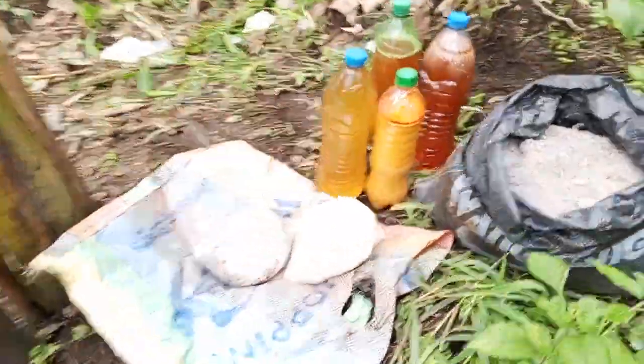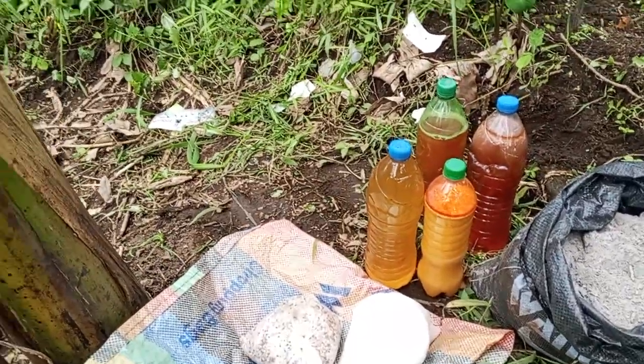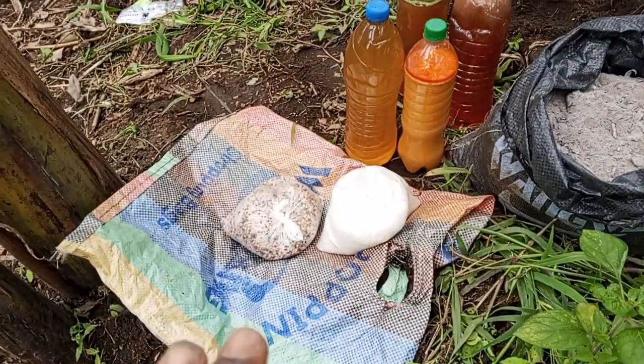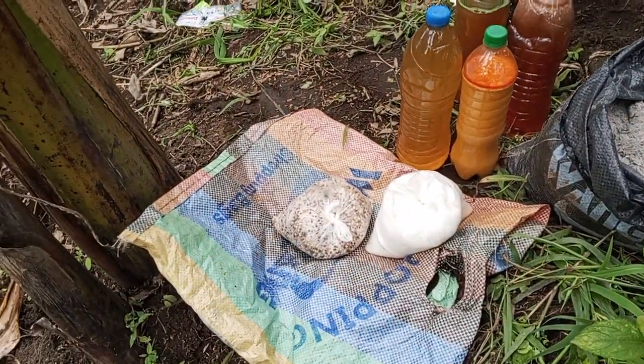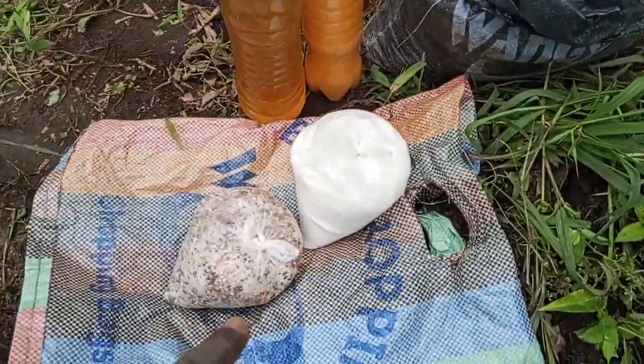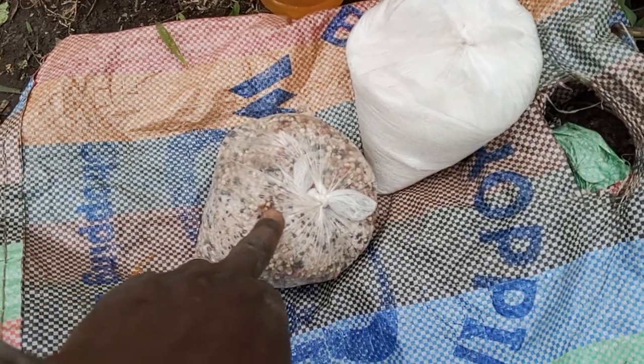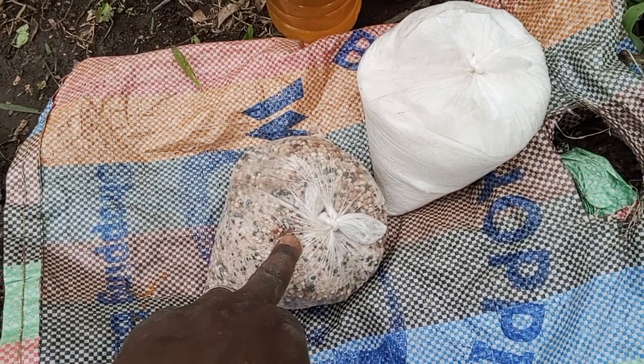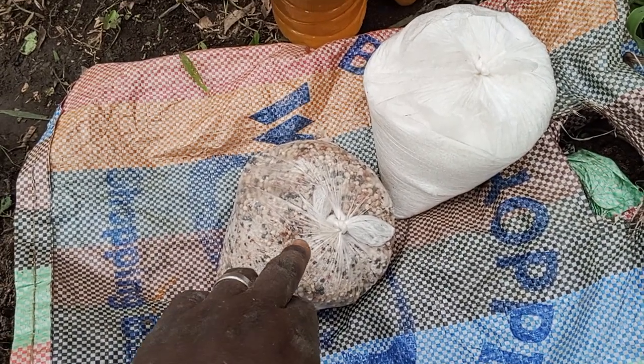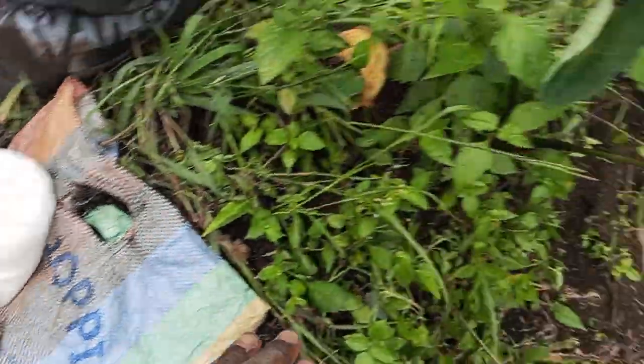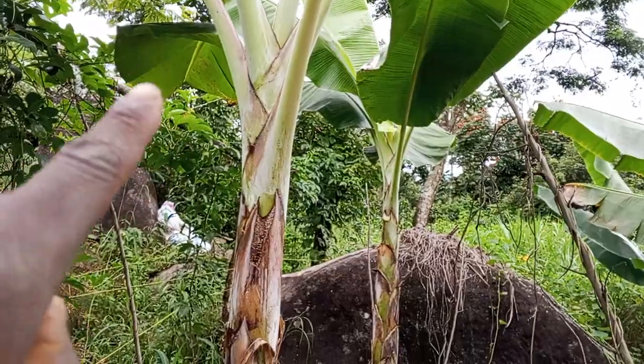So the next thing I'm going to do, this urine, let me teach you how to apply this product. So NPK, that is nitrogen, potassium, and phosphorus. If you want to apply them, you look for a plant that is almost at the edge of bearing.